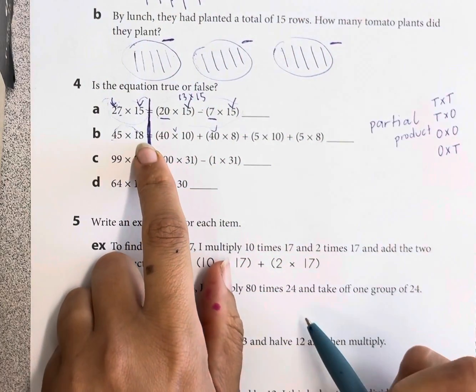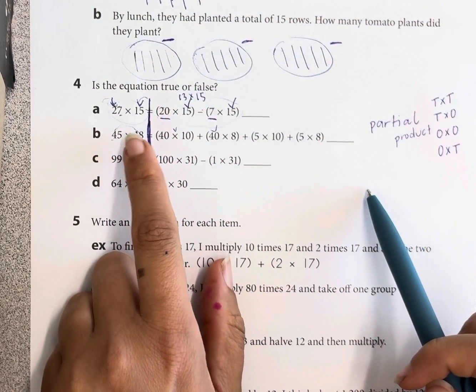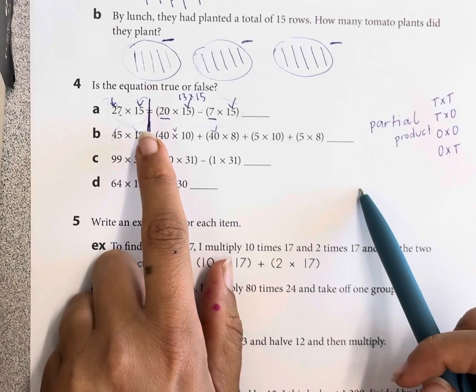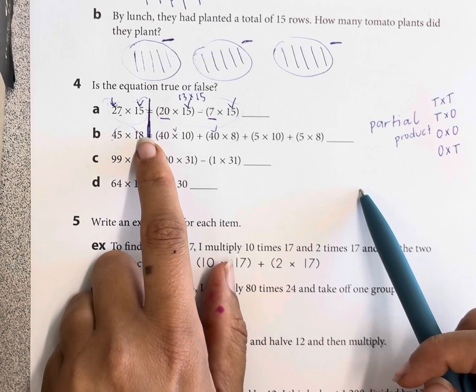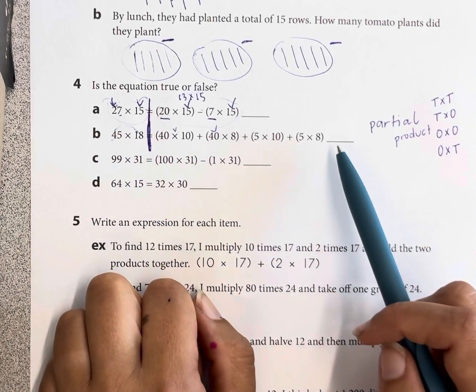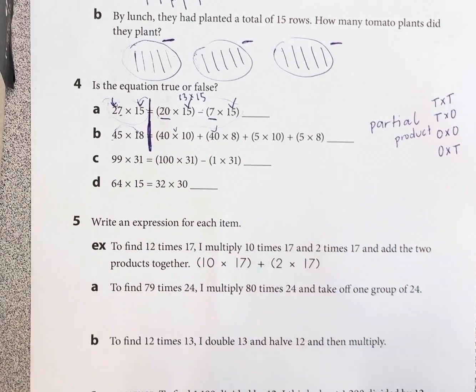Now you're going to check, do I also have the other side, my 1s times 1s? Do I have 8 times 5 and 10 times 5? And if you do, you're going to put true on this side. If you do not, you're going to put false.